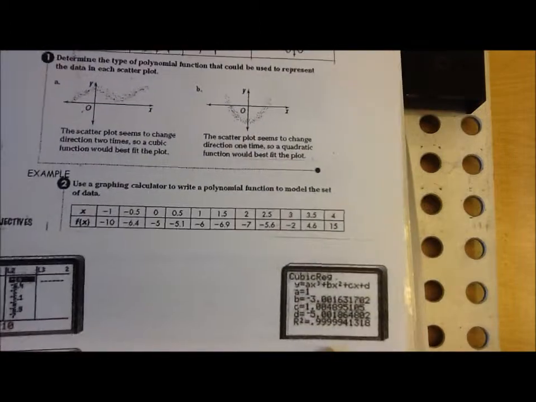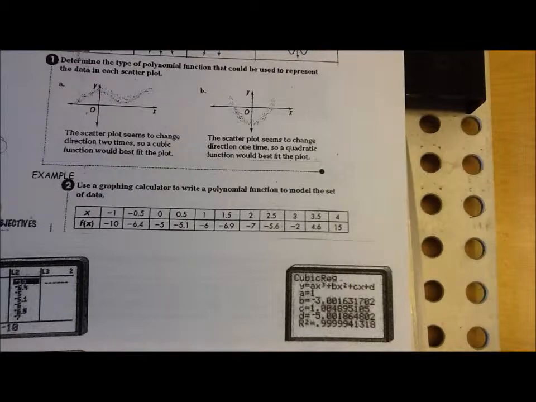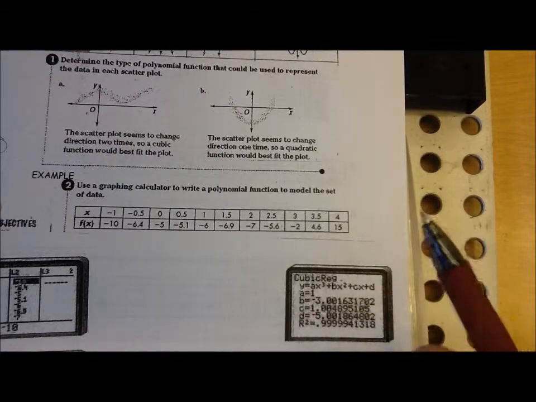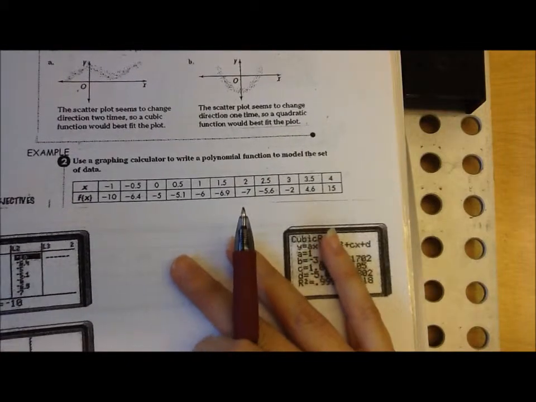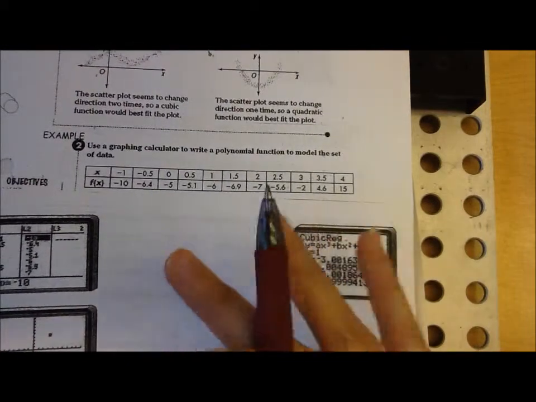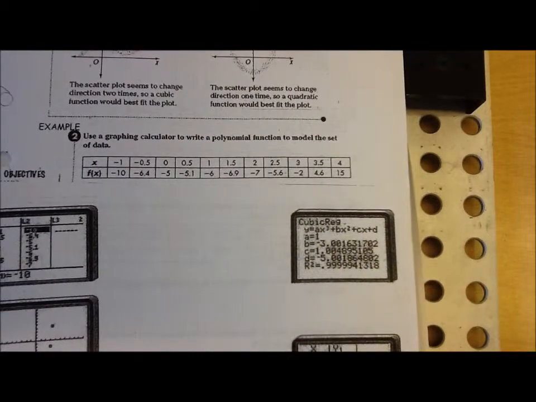What we're going to do is put it in the graphing calculator, graph it, decide which one you want, then have the calculator give you the best fit function, check it, and write it down. So, use a graphing calculator to write a polynomial function to model a set of data.